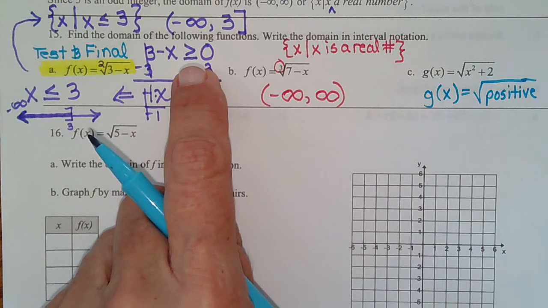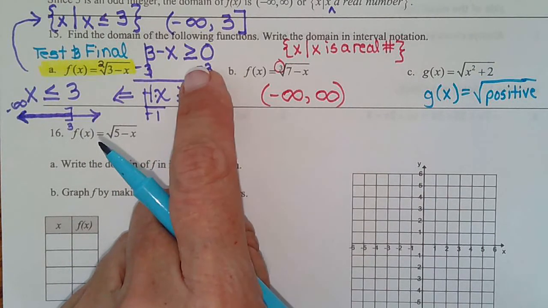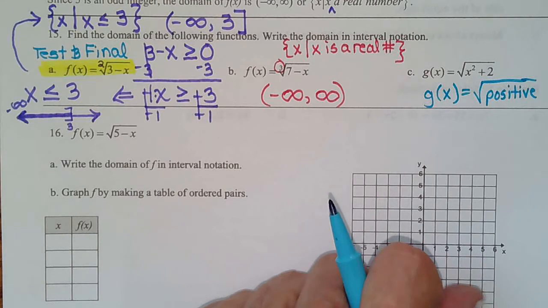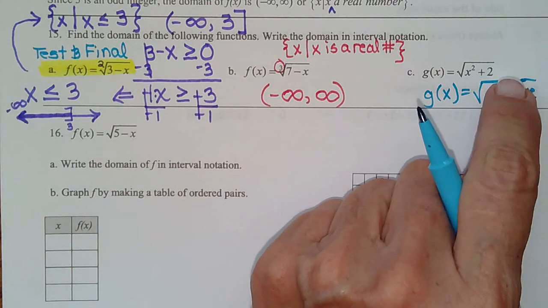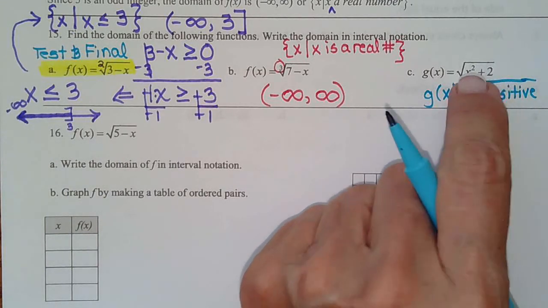Well, this is how we make a positive greater than or equal to 0. We make it non-negative. So we can put anything we want for x. Put negative 100,000 in. This is still positive because negative 100,000 times negative 100,000 is positive.